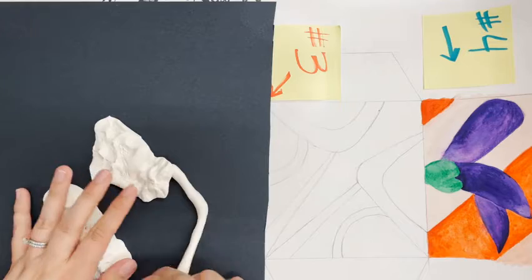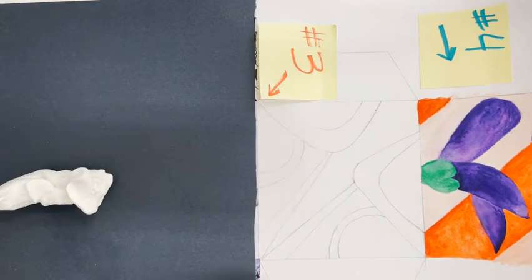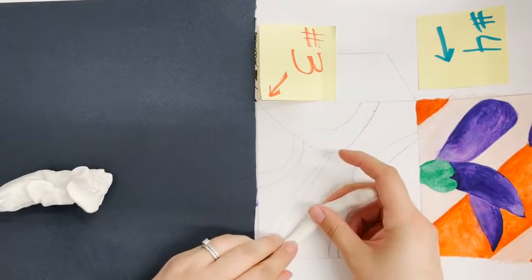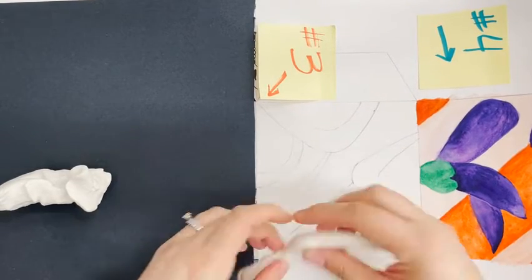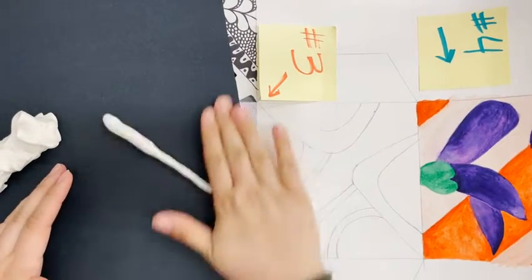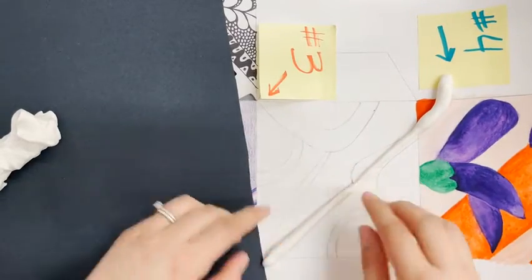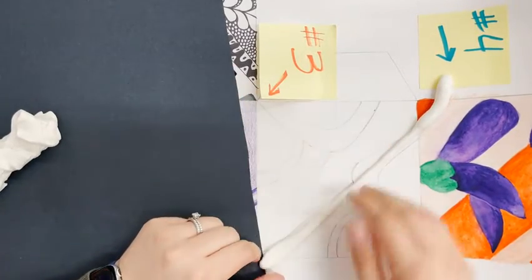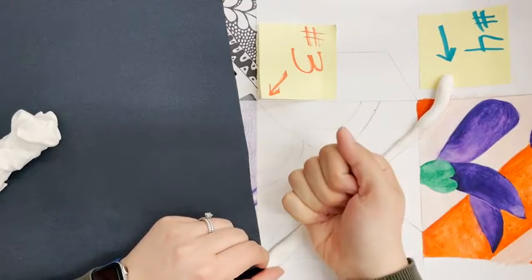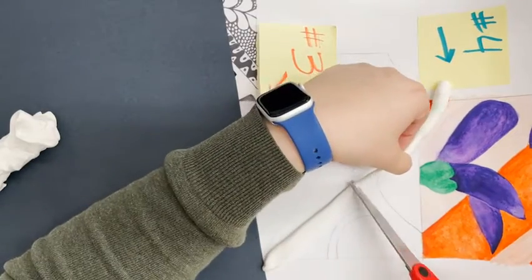Once you figure out what kind of texture you want to use, you're going to start forming that shape using your design. So I'm going to roll this out like a snake. I'm going to place this here, and I'm going to use my pencil lines as a guide. And then I'm going to cut this here.